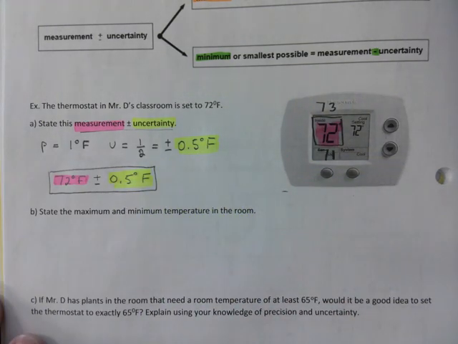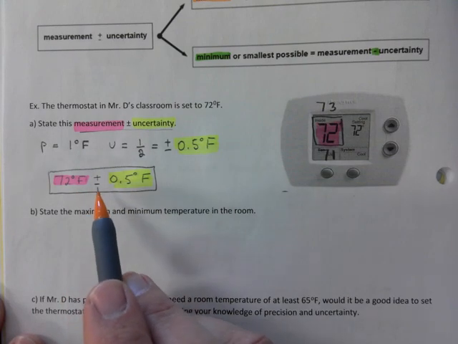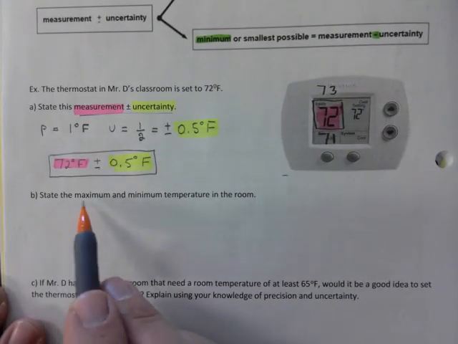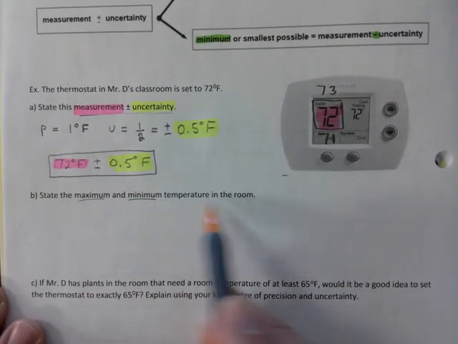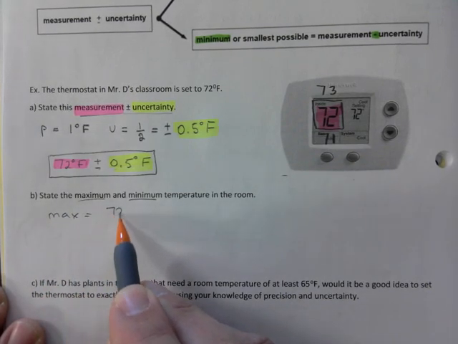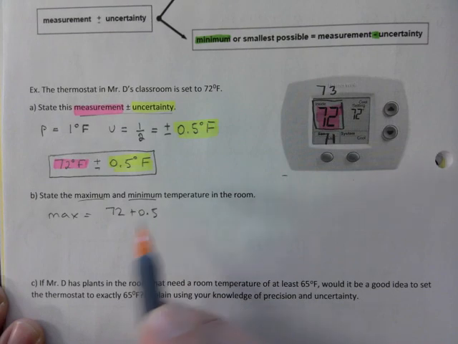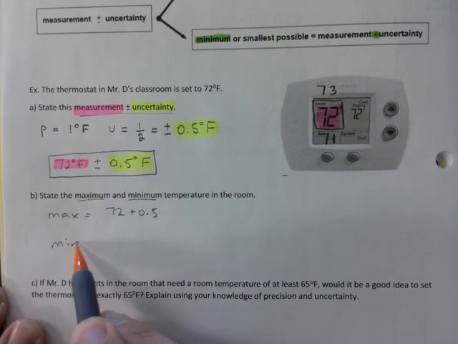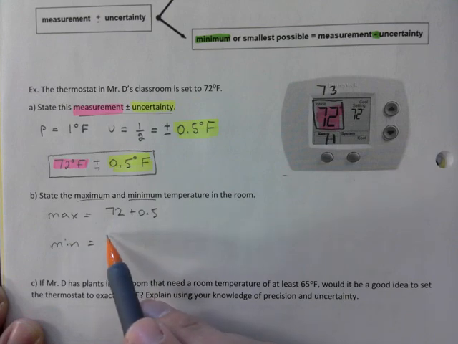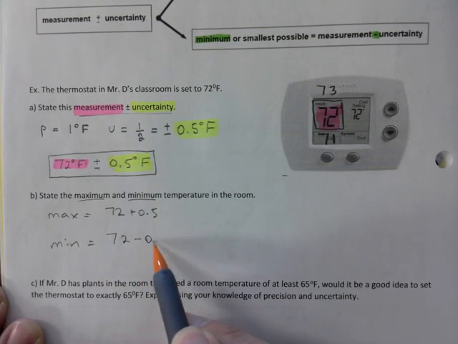Once you have this, it's saying you could be above or below. There's a max and a min temperature. So state the maximum and minimum temperature in the room. The max would be 72 plus 0.5. I picked nice and easy numbers here, but you could have 3, 4 decimals easy. And the min is 72 minus 0.5.